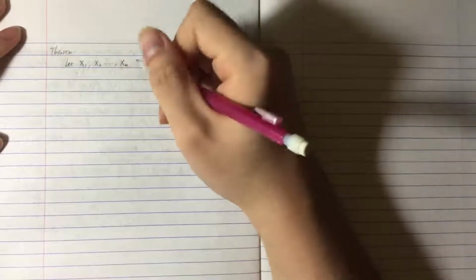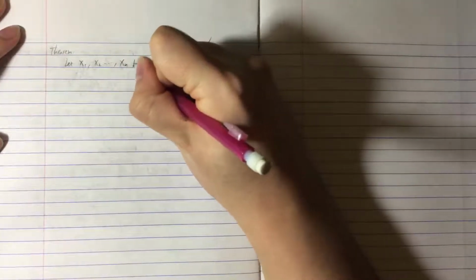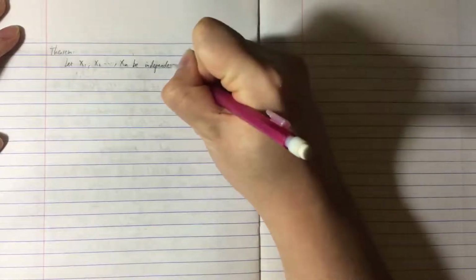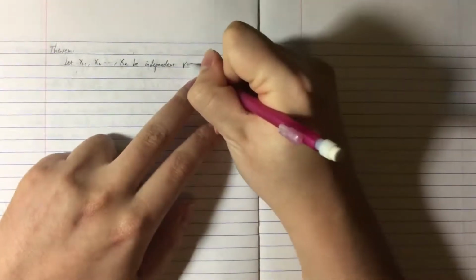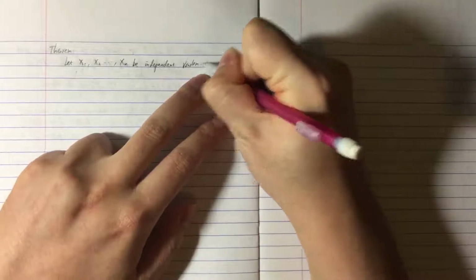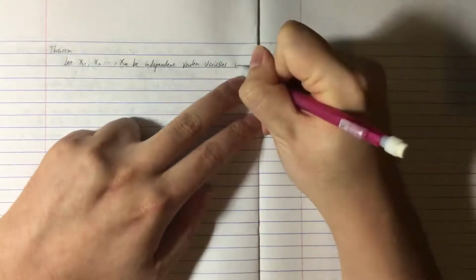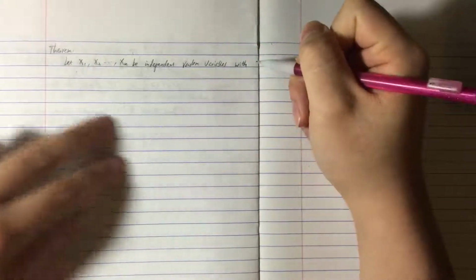Next, let me introduce a theorem about variance. Let S1, S2, ..., Sn be independent random variables with finite expectation and variance.